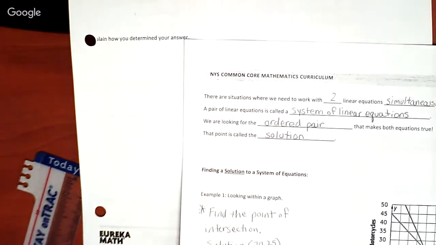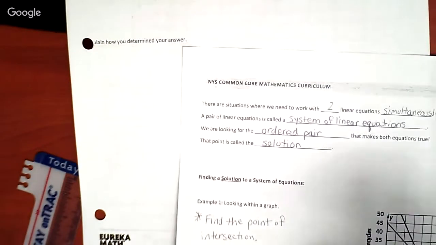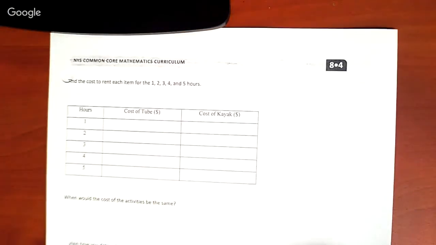Okay, so next we have our table of values. Oops, sorry guys, I hit the monitor. Okay. So the next thing that we want to do is fill in a chart. We would find the cost to rent each item for 1 through 5 hours.